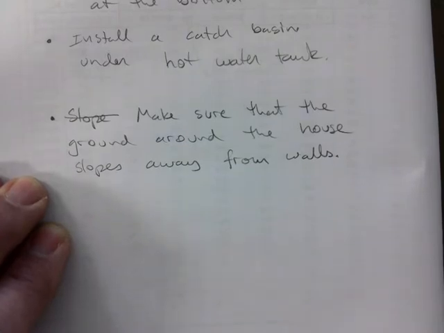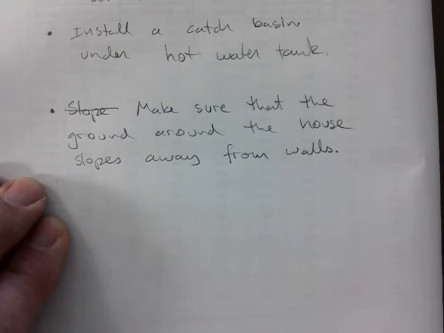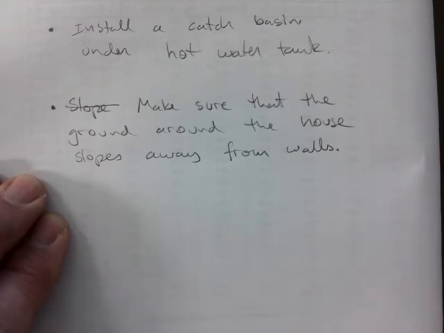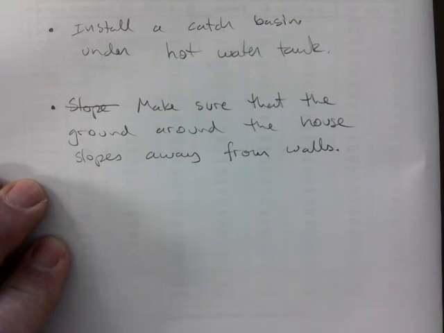Leaky faucets, right? Sometimes they corrode, especially if you live outside the city and you have well water. It causes a lot of corrosion. So sometimes over time your faucets will leak, and you have to make sure you replace them, right? So you could have said that, make sure there are no leaky faucets.